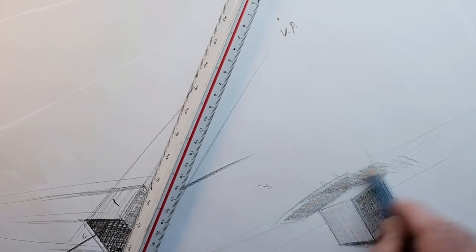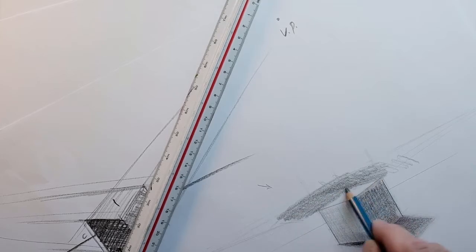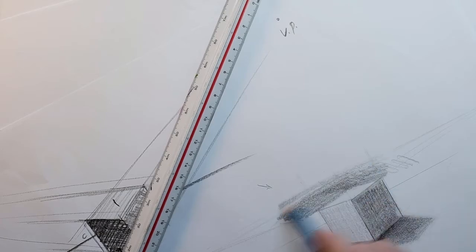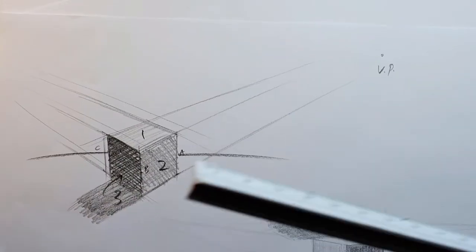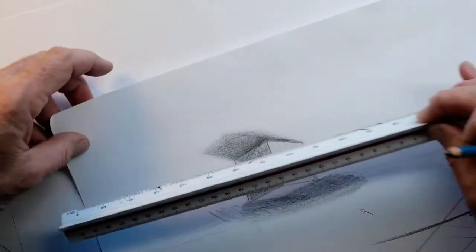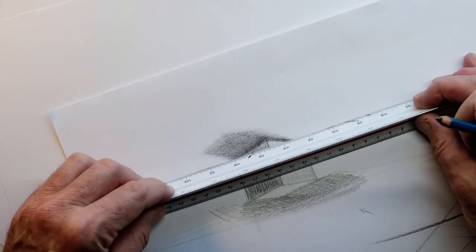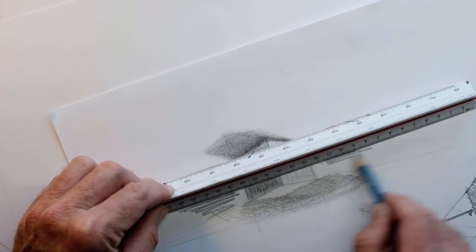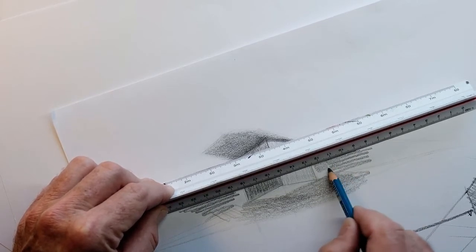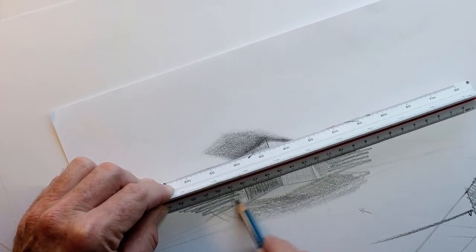So there's a little bit of tone on the top plane of the cube. And I could even put the ruler here, and that'll help me sort of build this up. Again, this is just to help the drawing sort of pop off the page a little bit.